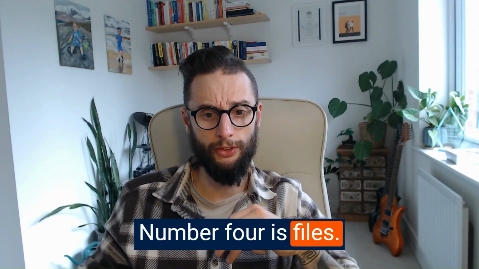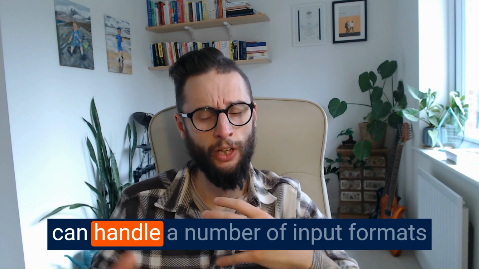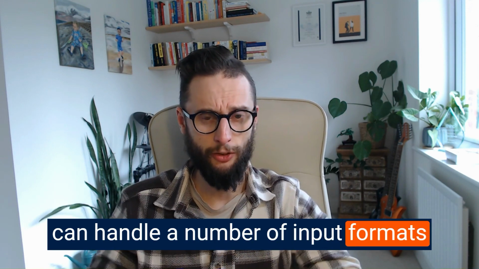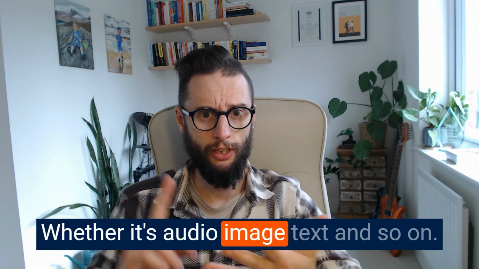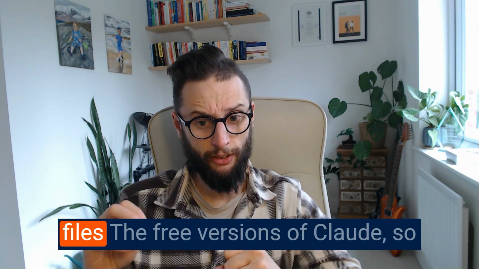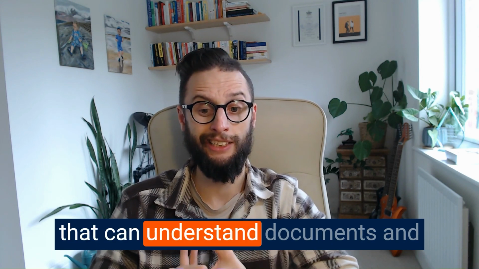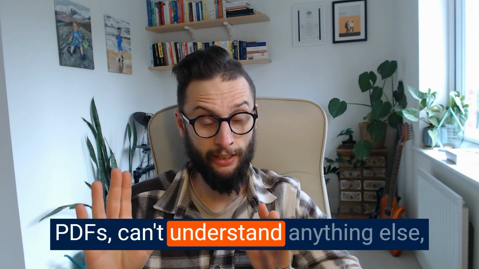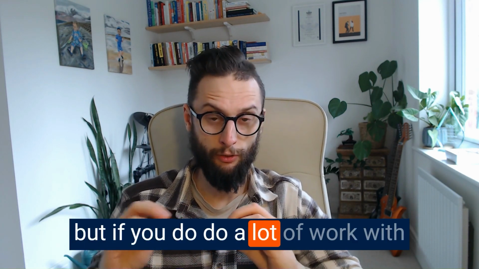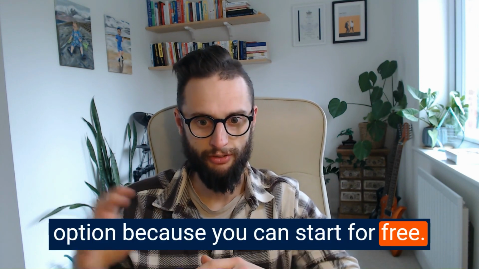Number 4 is files. So how do you want to work with files? So again, a lot of AI tools are now multi-modal, which means that they can handle a number of input formats, whether it's audio, image, text, and so on. So the ones that can understand files, the free versions of Claude, so that can understand documents and PDFs, can't understand anything else. But if you do a lot of work with documents, then Claude is a really good option because you can start for free.